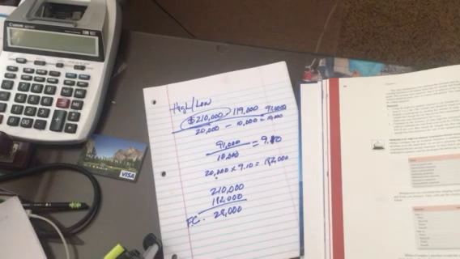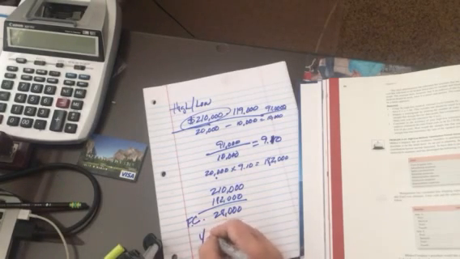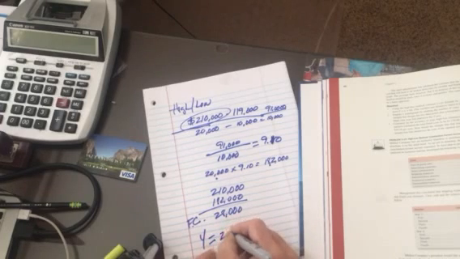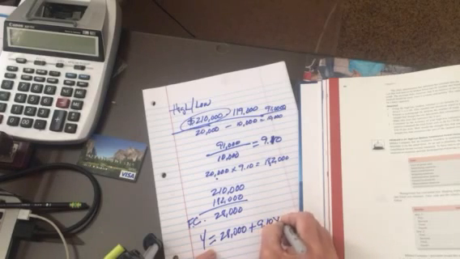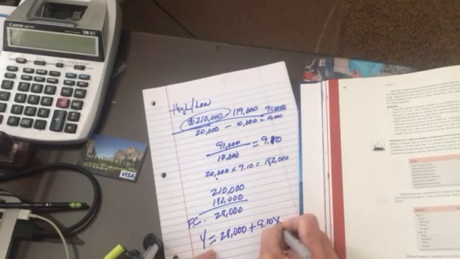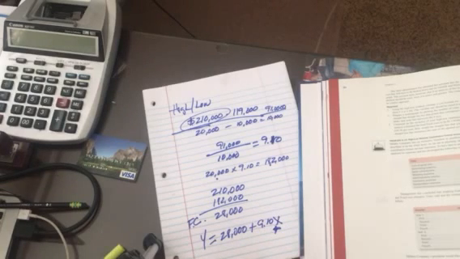Now, if we're going to put that into a formula, then we simply say y equals 28,000, which is the fixed cost, plus $9.10 times x, x being the level of activity. And that's the cost formula. So that's the first portion of our problem.